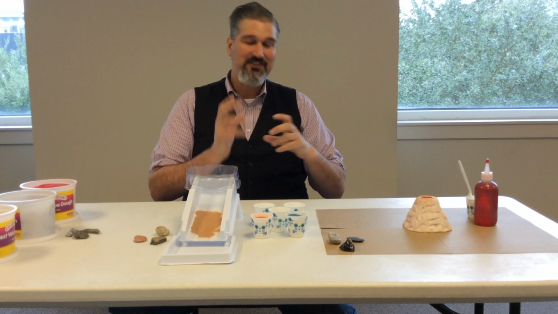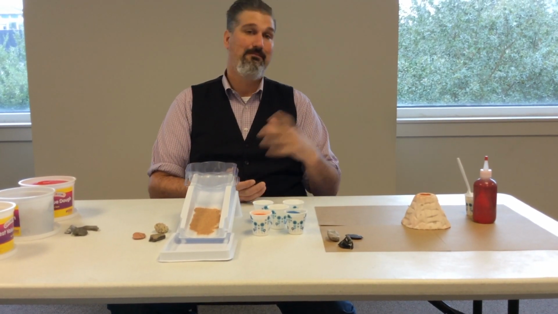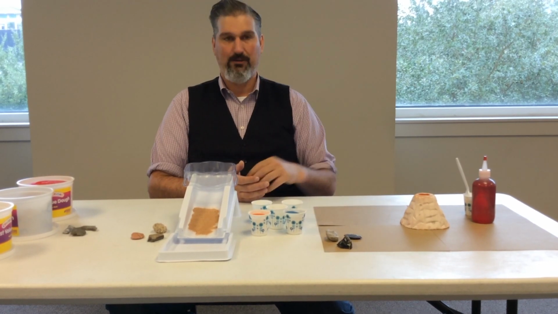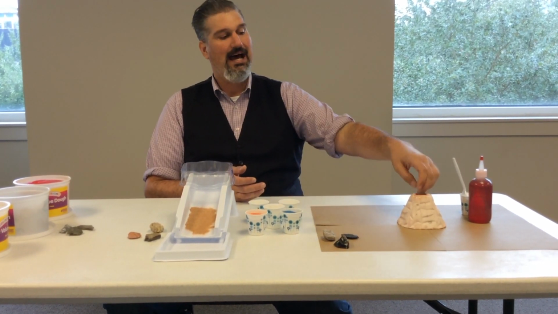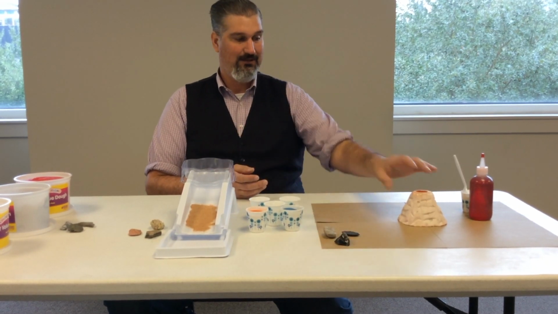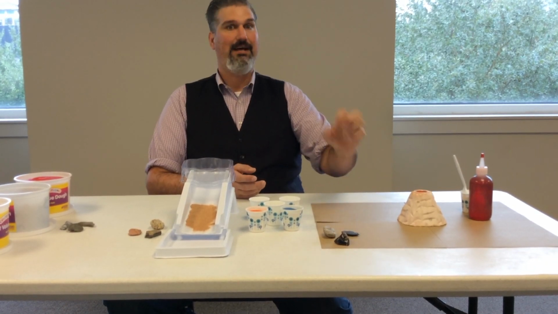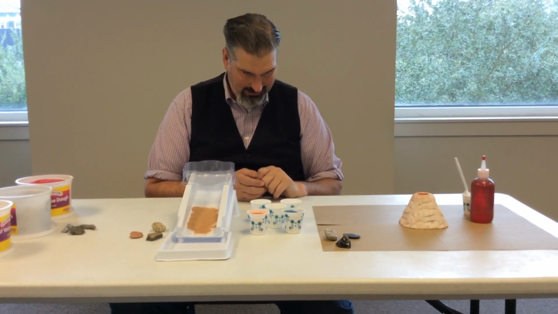There's one other little difference you need to know about that. Inside the volcano, lava is called magma. Outside the volcano, magma becomes lava. So outside, lava, inside, magma. So both magma and lava can make an igneous rock.